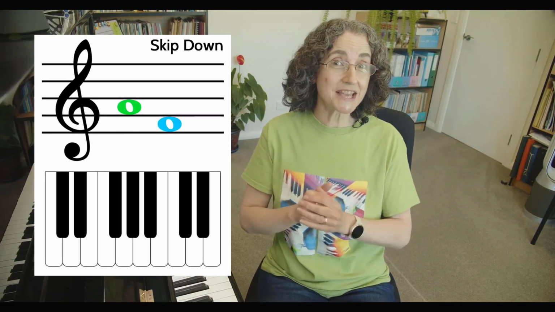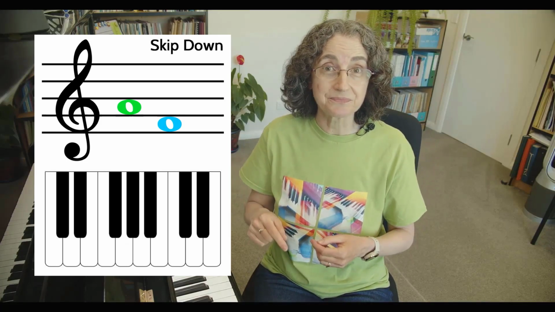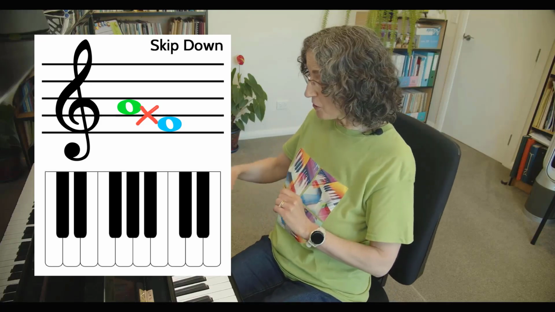we also leave out a note. Or to put it another way, we skip over a key. In this next example, we have space notes, A and F, where the blue F moves down by skip. You can see that the line note has been left out. Checking it out on the keyboard, we have skipped over a key.